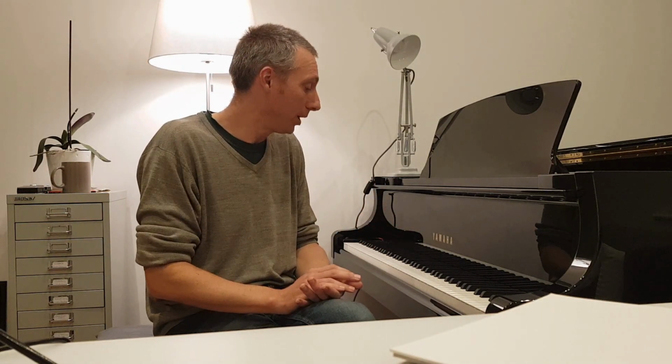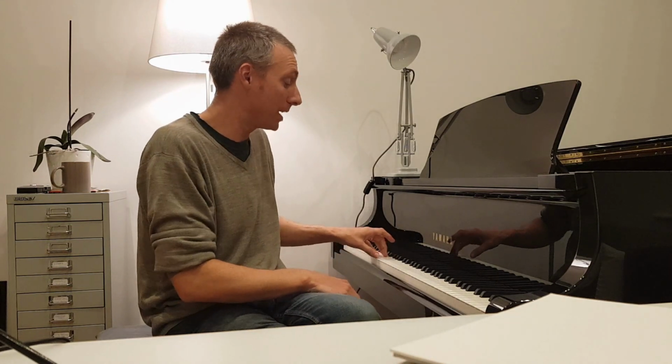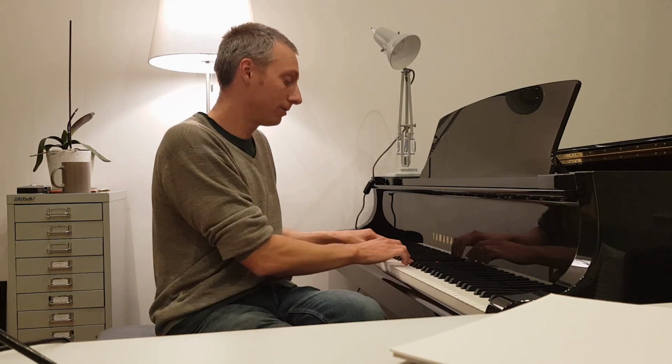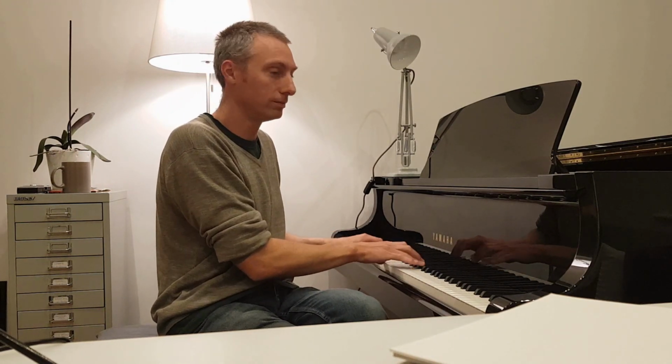Actually, it's interesting that the blues kind of cuts through all that, because the blues can be major and minor at the same time. It's a bit weird. So you know, a minor chord down here, a major chord down here, and you can play the minor third. I don't know why that is.